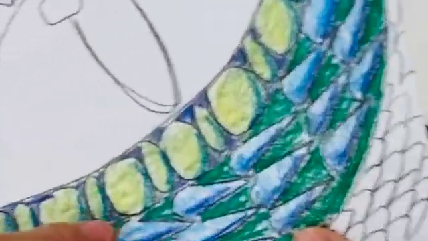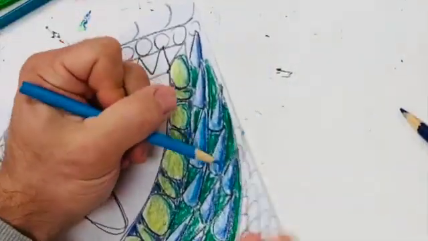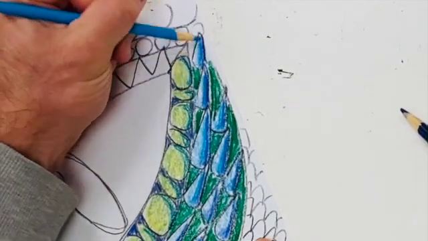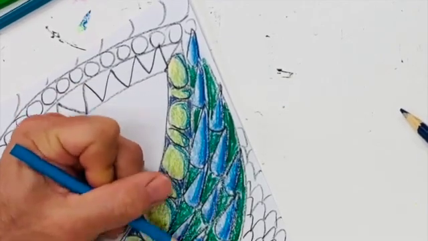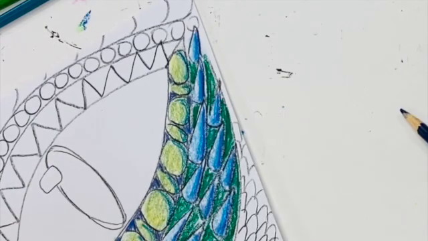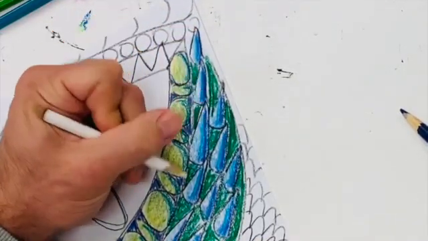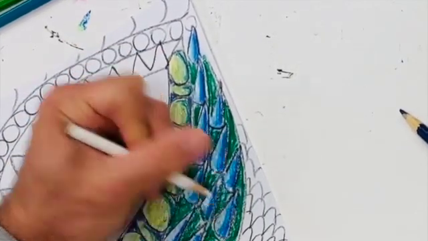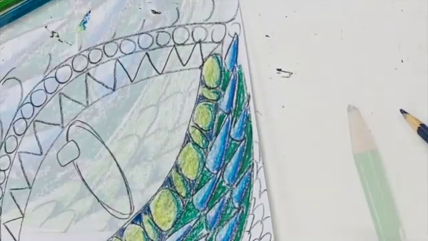I love how these spikes are really starting to look three-dimensional with the shadow. I'm going to add a medium blue next to the dark blue. And then I might even add a little bit of white at the very top of each spike. Kind of blends with the blue that's already there. Really adds that highlight effect.